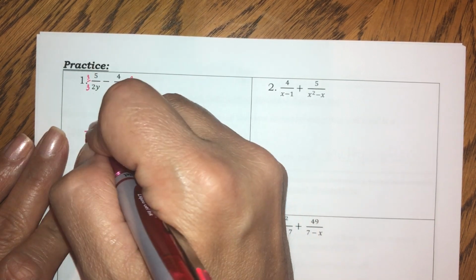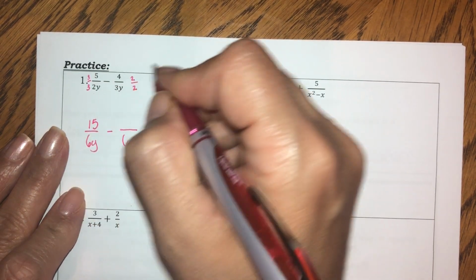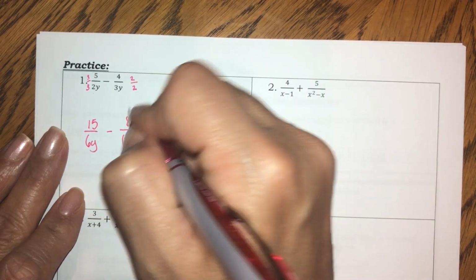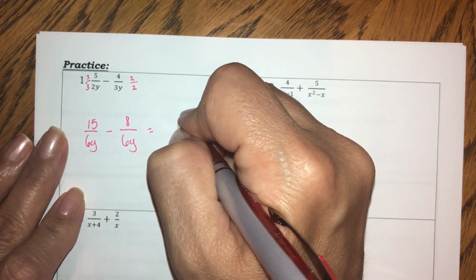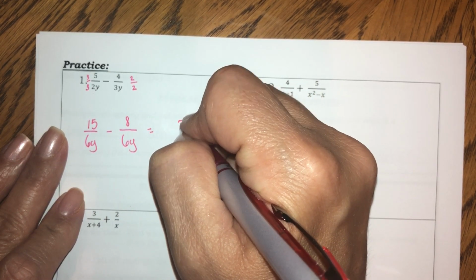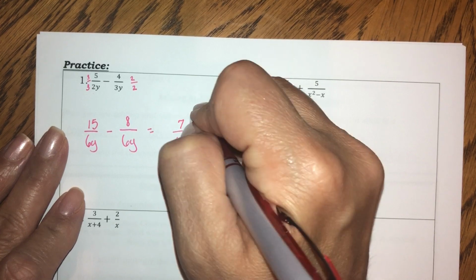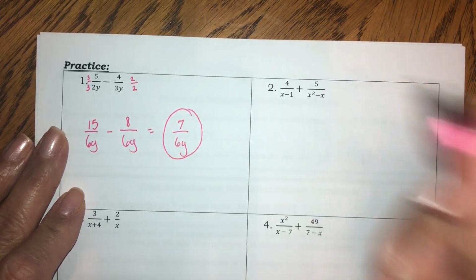Now if I multiply the top here by 5 times 3, I get 15. Multiply the top here 4 times 2, I get 8. And then you just have to actually do your subtraction, and so you end up with 7 over 6y. That should be your answer for practice problem number 1.